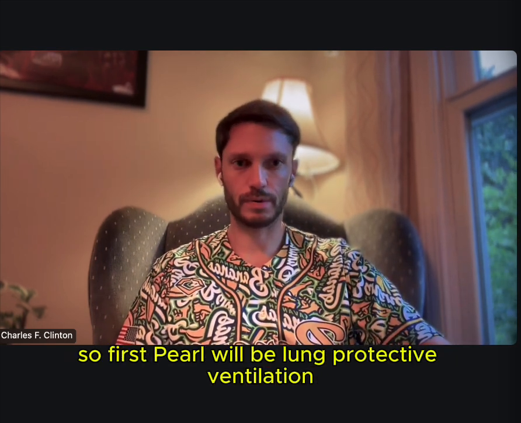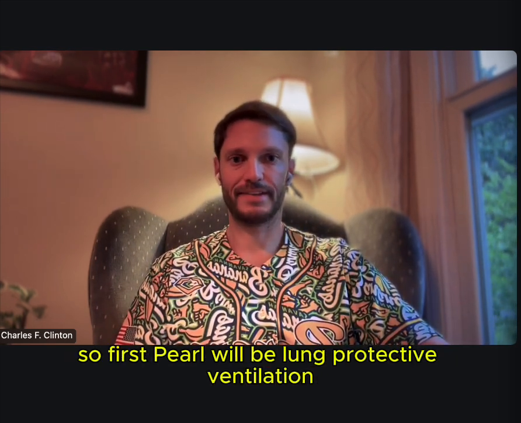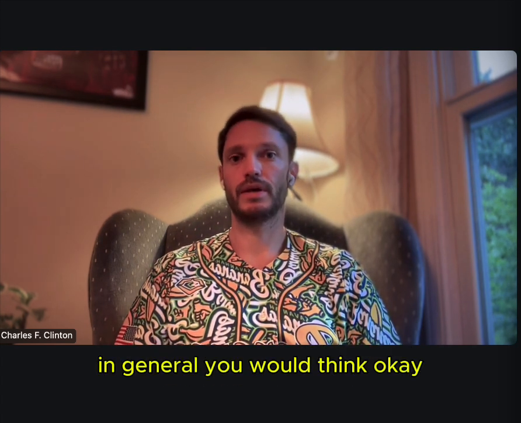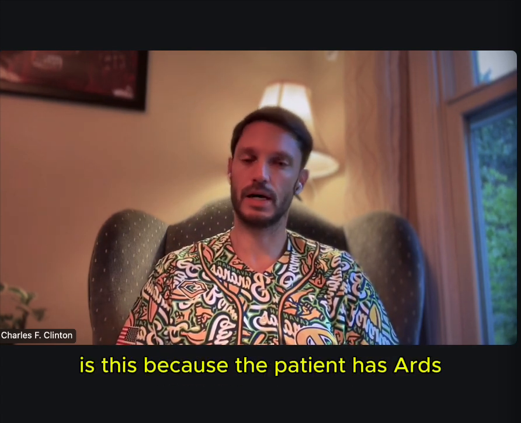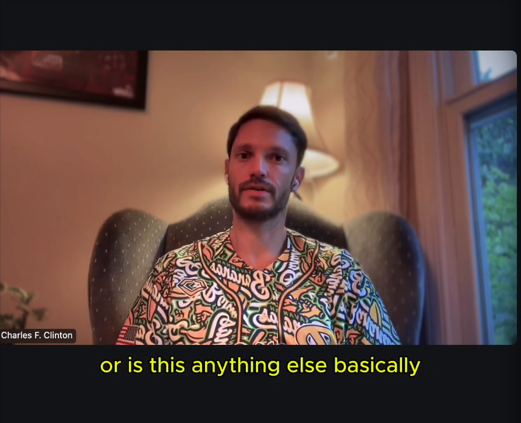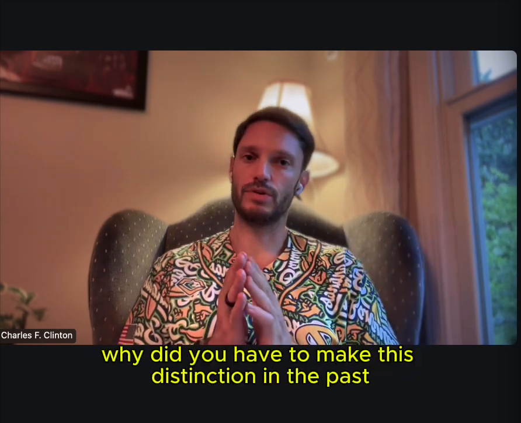So first pearl will be lung protective ventilation. It's interesting because when you think about intubating a patient in general, you would think, okay, why am I intubating this patient? Is this because the patient has ARDS, acute respiratory distress syndrome, or is this anything else, basically? Why did you have to make this distinction in the past?